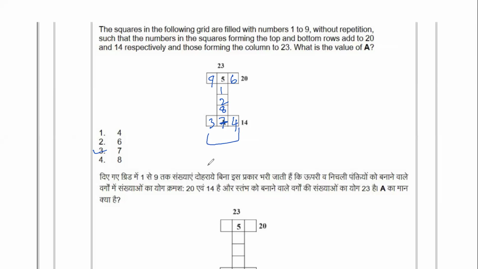This question was a no-brainer. It was just trial and error. So that was question 12. Let's move on to question 13.